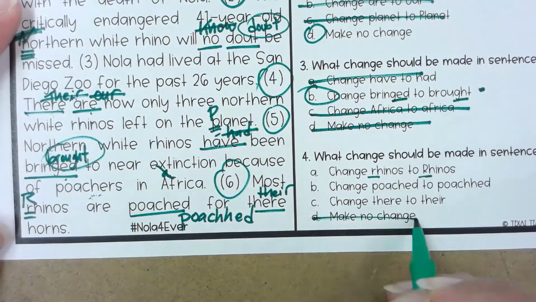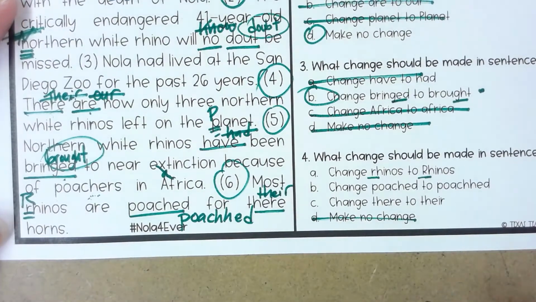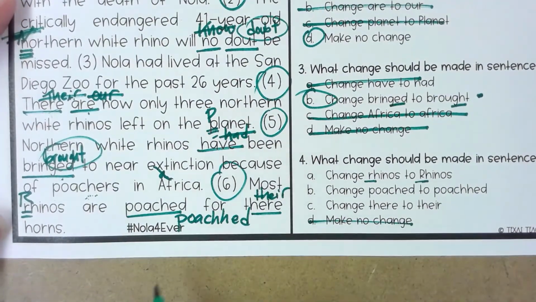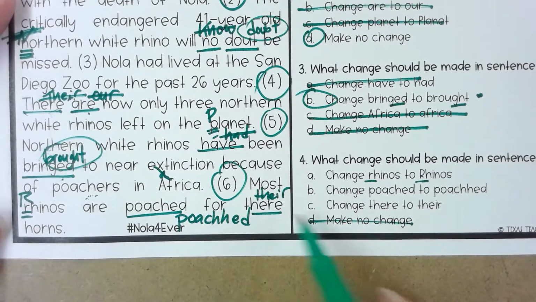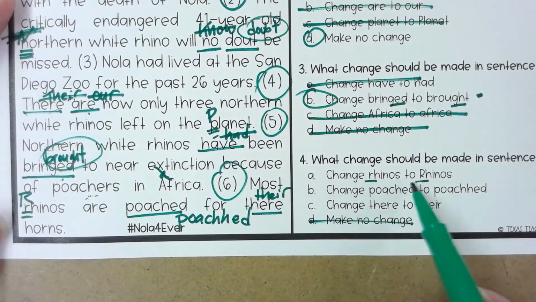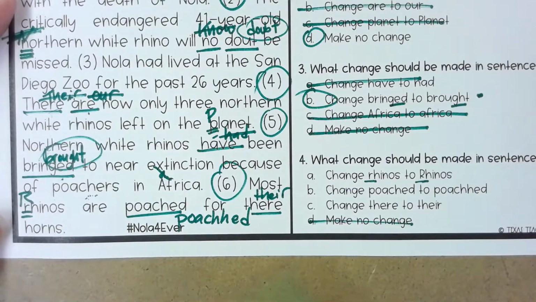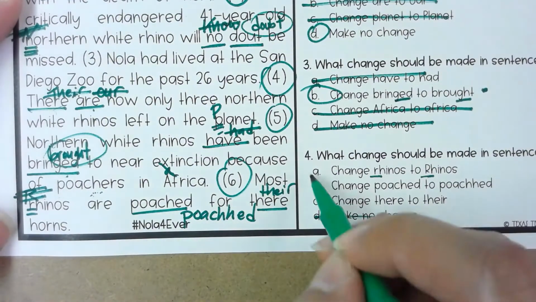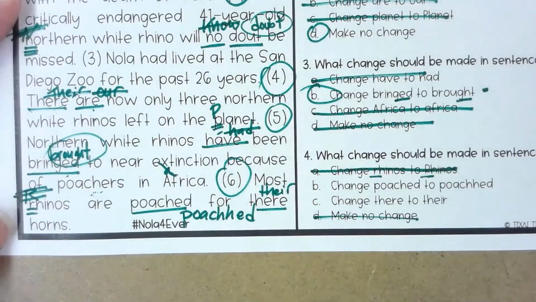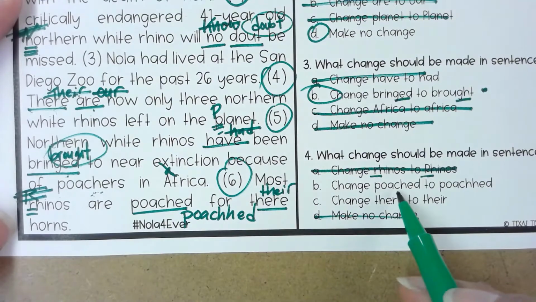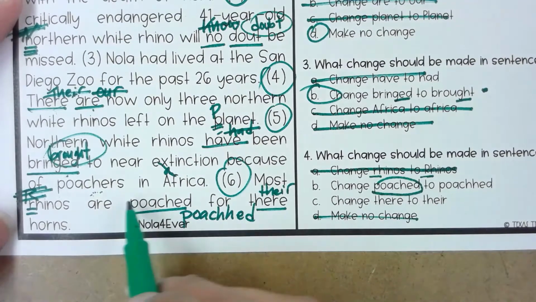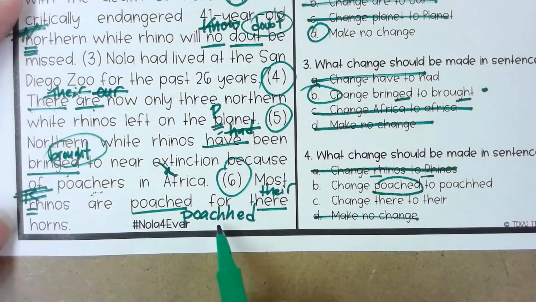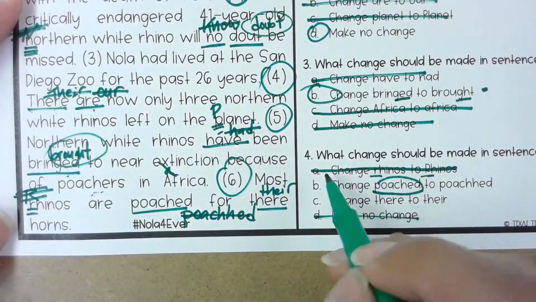Now eliminate make no change because on this one we do have to make an edit. Now we're going to make sure that the R in rhinos is going to be lowercase. We don't need to have it uppercase. So it's not A. Poached, this is the correct spelling. We don't need to add an extra H, so we cross it out. So it's not B.